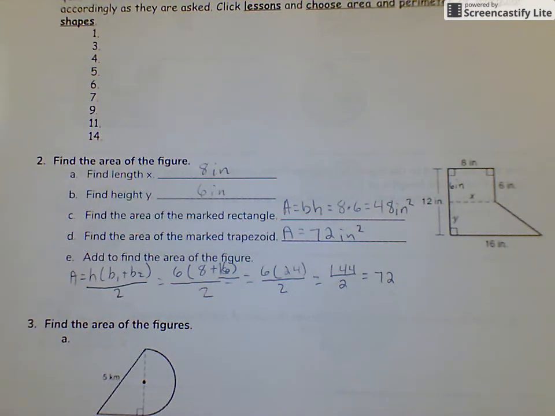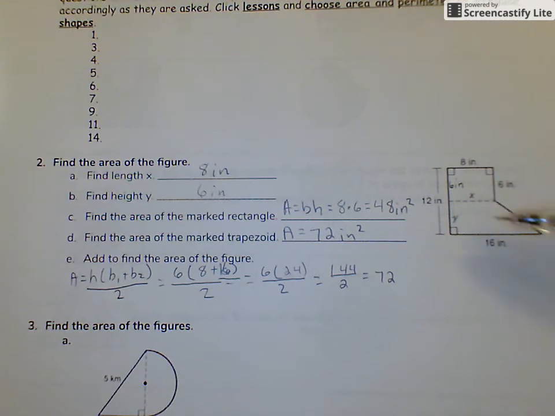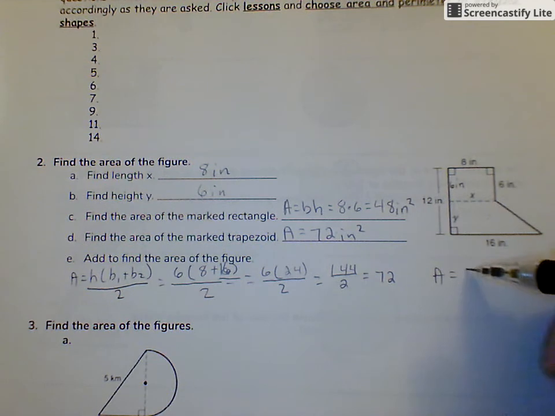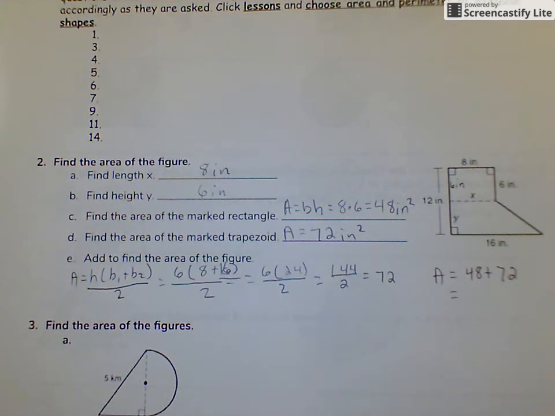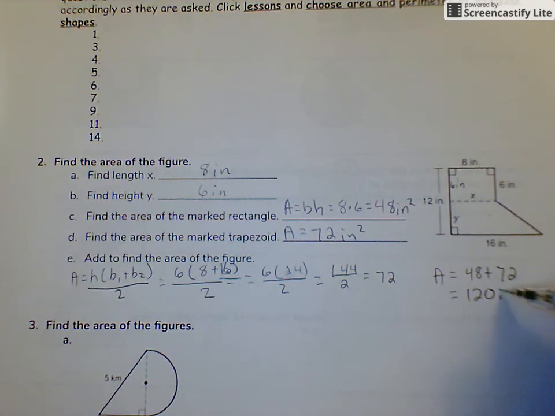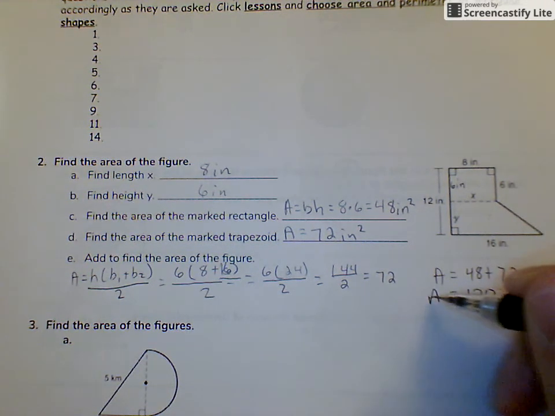And last part, part E, we want to add those 2 areas, so the part C and part D together, to find the area of the figure. So if I know that this part is the 48 and this part is the 72, all I need to do to find my area is add that 48 plus 72. And when I add those 2 numbers together, I get 120. 120 inches squared is going to be my area for part E.